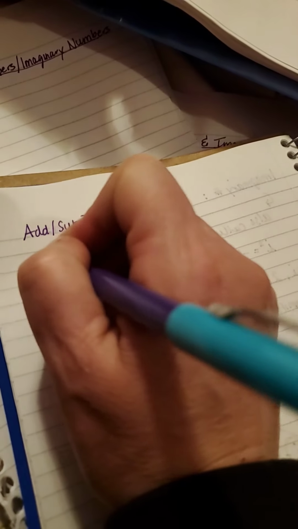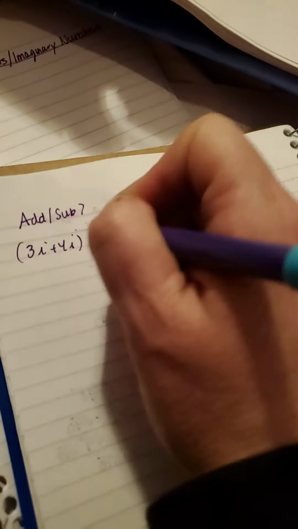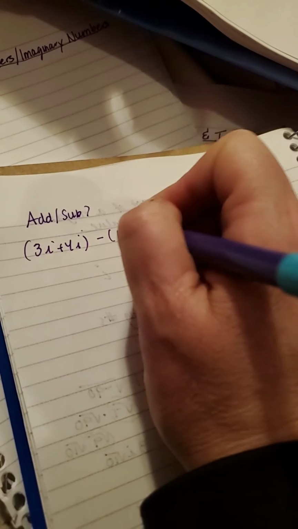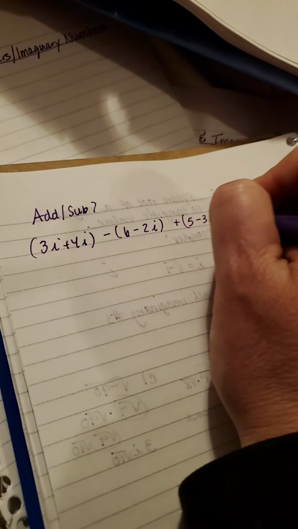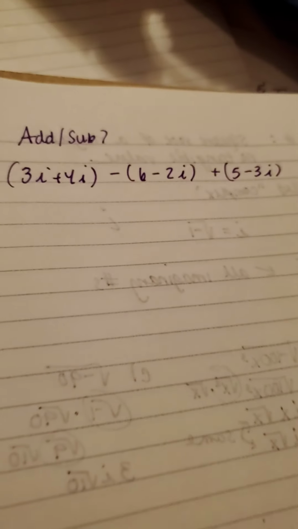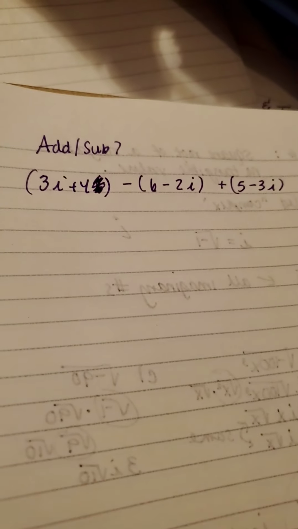Adding and subtracting, just like you would think. You're going to combine all the i's. I don't really know why I put an i there. It doesn't matter much, but I'm going to change it up a little bit.